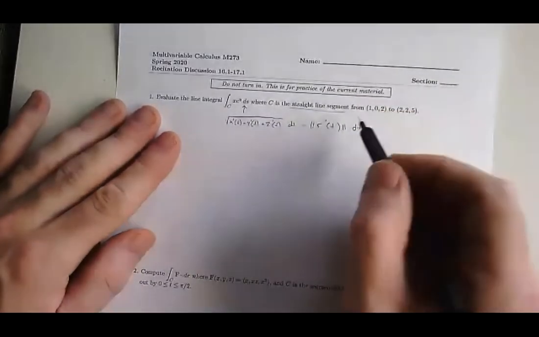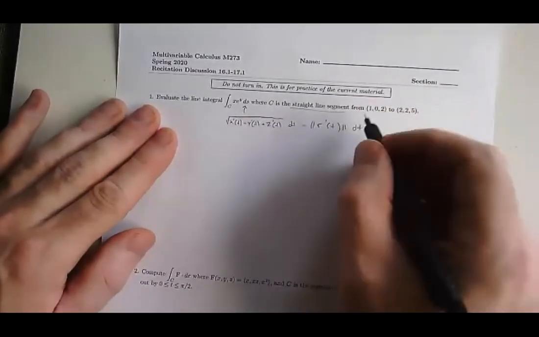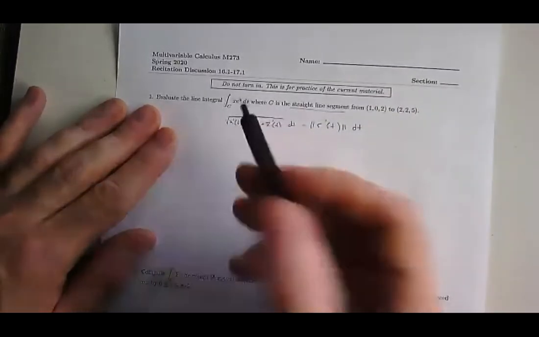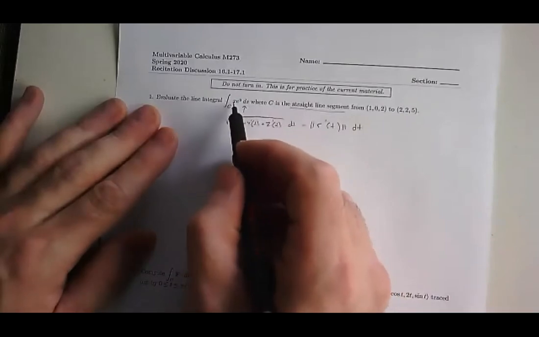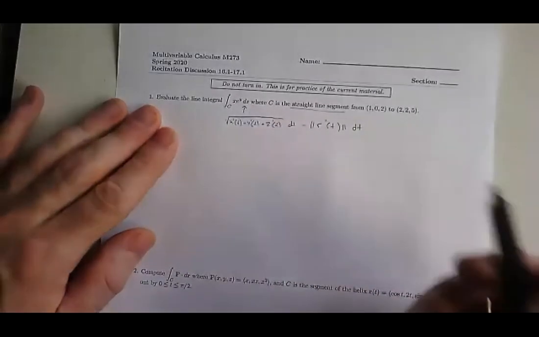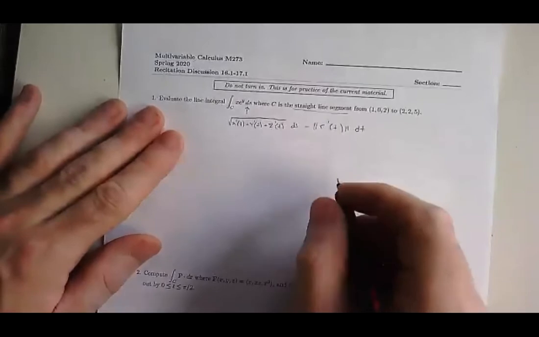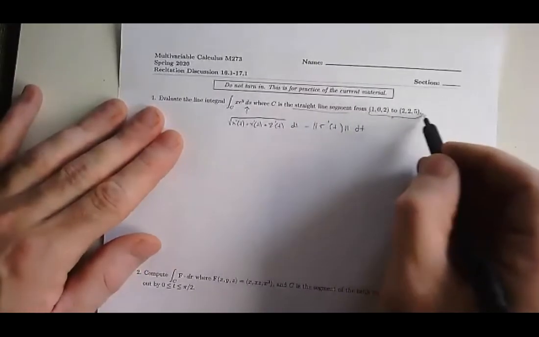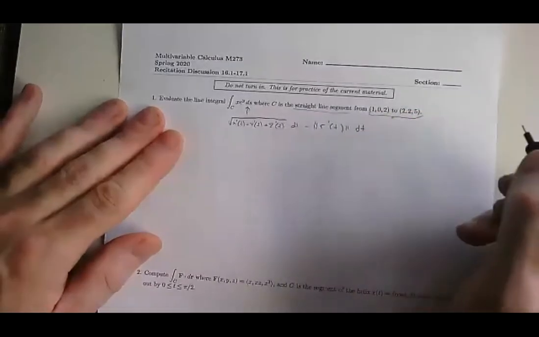So what we're looking for is a parameterization of this straight line, that'd be r of t. We're going to rewrite the entire problem in terms of that parameter t, and turn it into a single variable calculus problem. So let's start by just considering this line going from 1, 0, 2 to 2, 2, 3. Let's see, what would our parametric equation be?